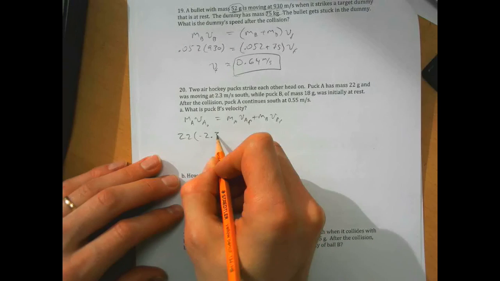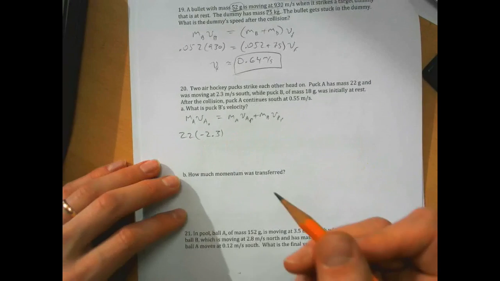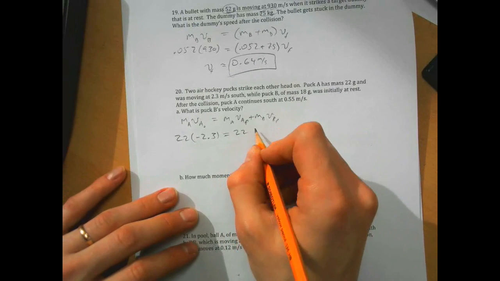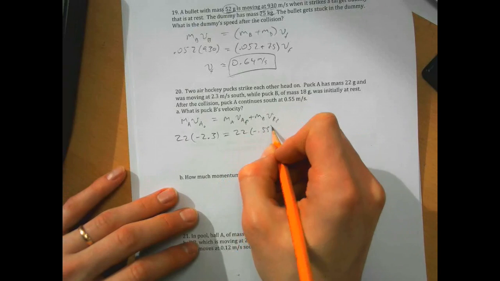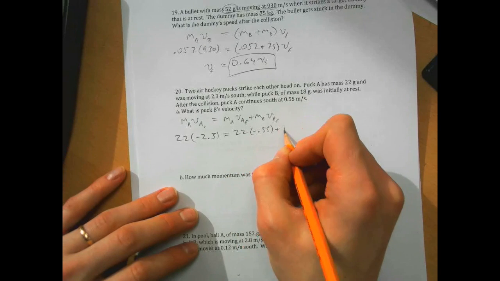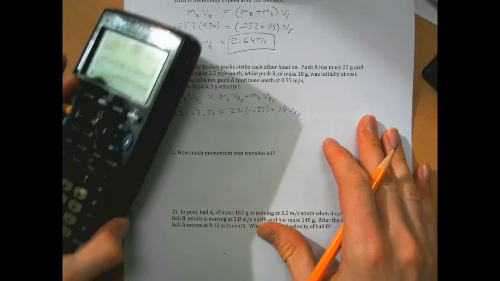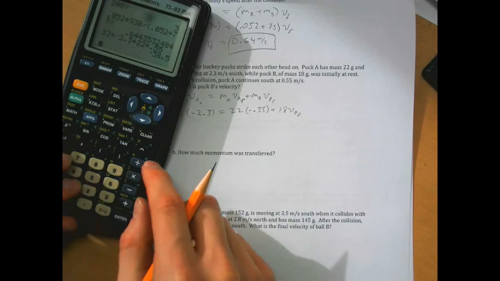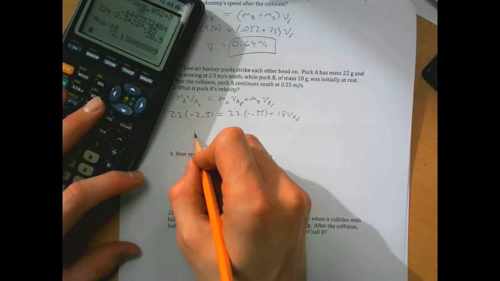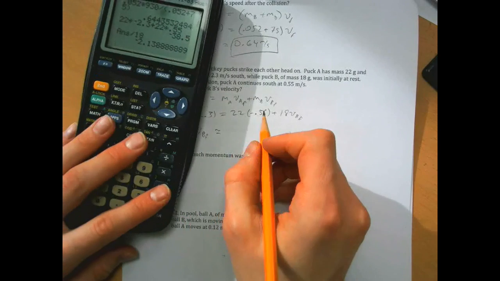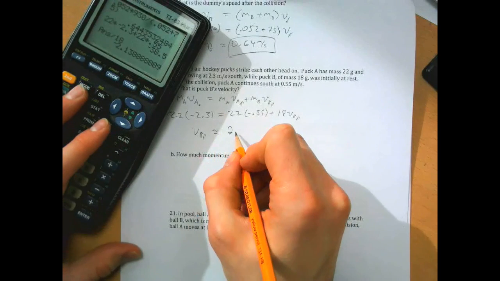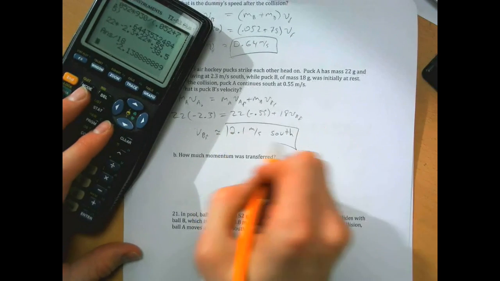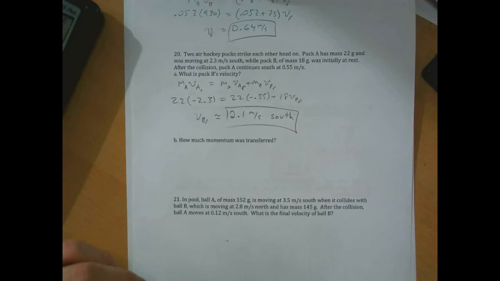2.3 south, usually we call south negative and north positive, but you could flip that if you wanted to. You would just need to keep that in mind when you're finding the answer. And so we'll see what we get here. 22 times negative 2.3 plus 22 times 0.55 divided by 18. Turns out velocity B final is about negative 2.13, so that's about 2.1 meters per second south.